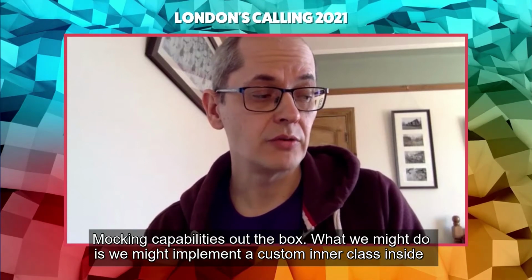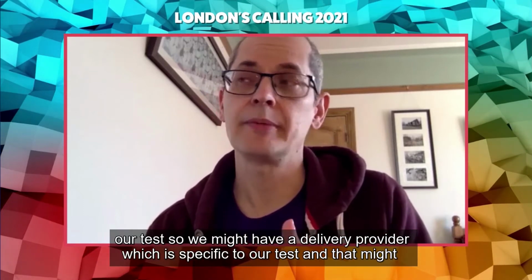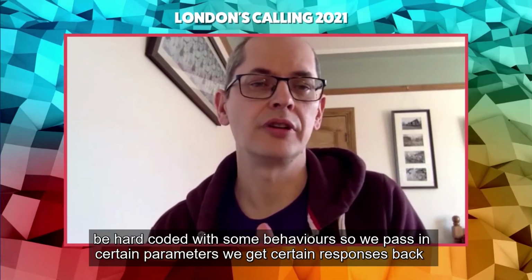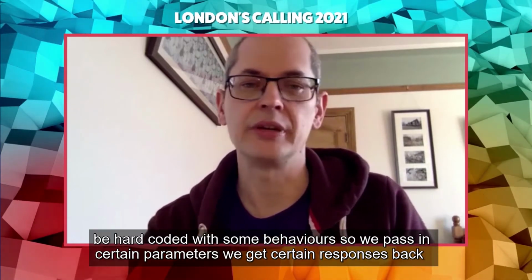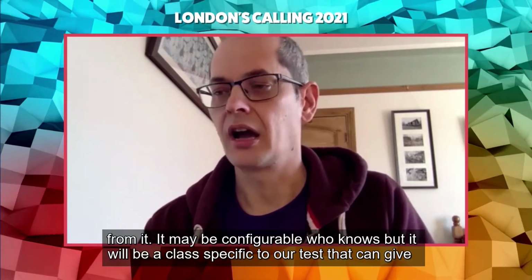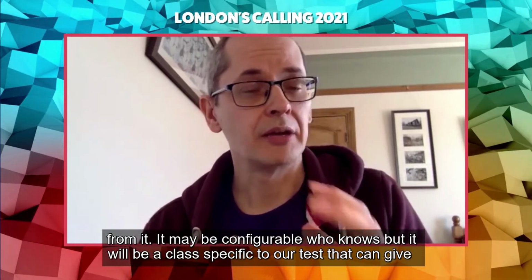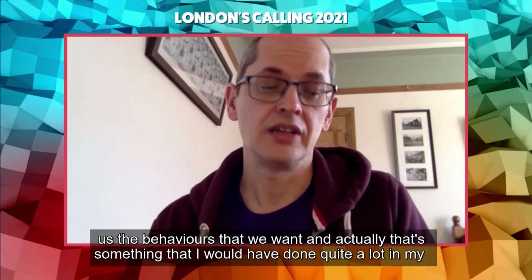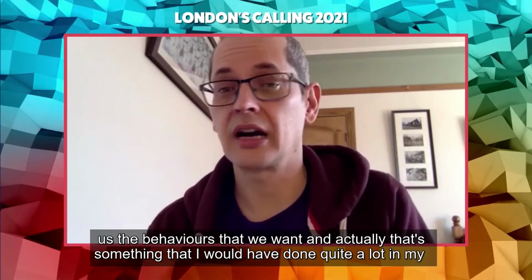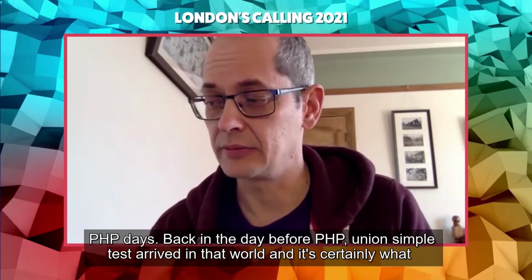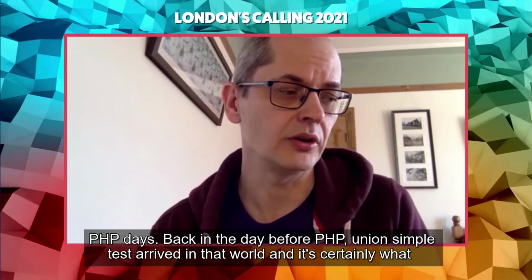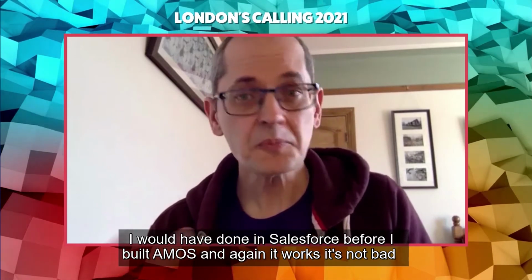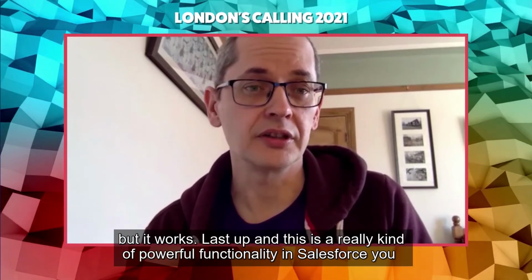What we might do is implement a custom inner class inside our test. So we might have a delivery provider which is specific to our test, and that might be hard-coded with some behaviors. So we pass in certain parameters, we get certain responses back from it. It may be configurable, who knows, but it will be a class specific to our test that can give us the behaviors that we want. And actually, that's something that I would have done quite a lot in my PHP days, back in the day before PHPUnit and SimpleTest arrived in that world. And it's certainly what I would have done in Salesforce before I built Amoss. And again, it works. It's not bad, but it works.